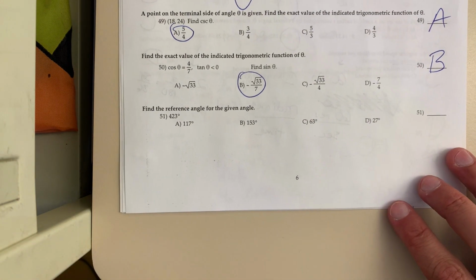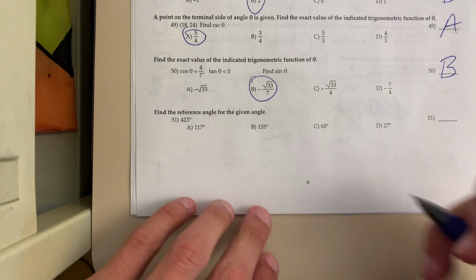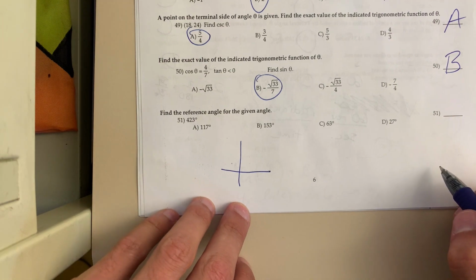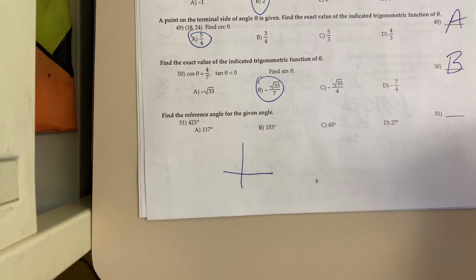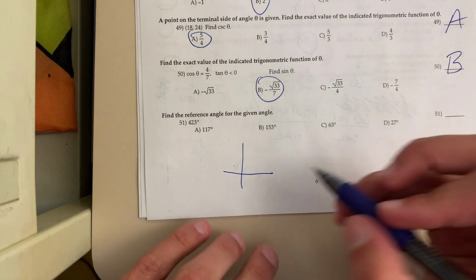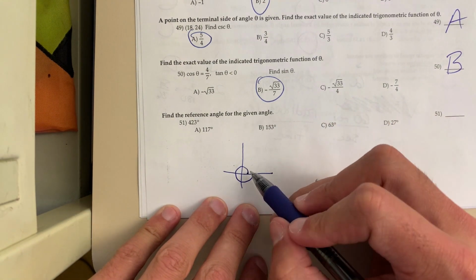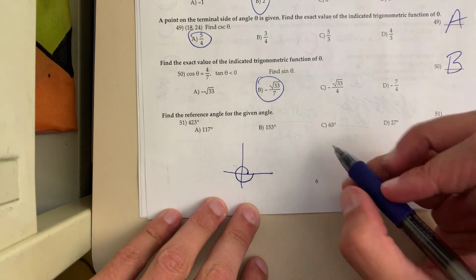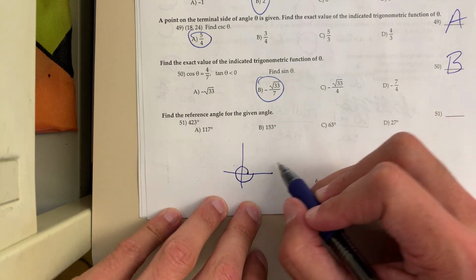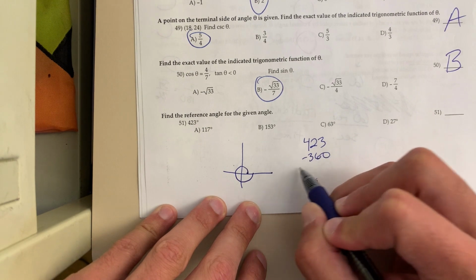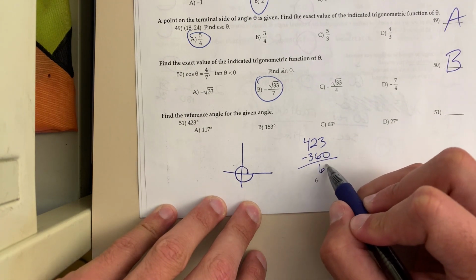All right, find the reference angle for the given angle, 423 degrees. Okay, so again, picture this. Reference angle is not the same as coterminal, okay? So you don't just do, well, we'll end up doing that minus 360, but for a different reason. So just picture it, right? A full rotation, positive, would take me here. And so I have to think, okay, how much more would it go beyond 360? So 423 minus 360 would give me about 63.